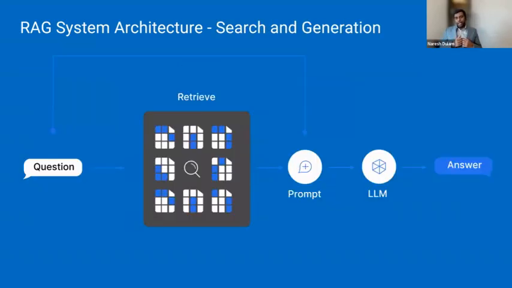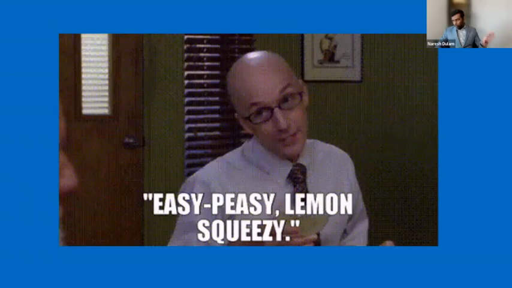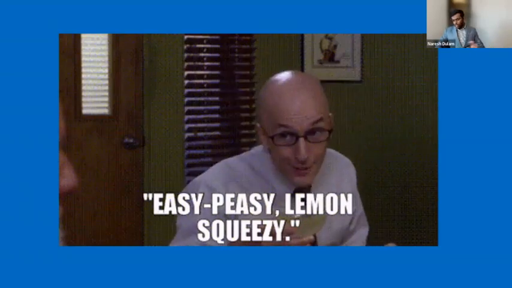The second step of the RAG workflow is the search and generation, where you ask the question and you retrieve certain documents from the vector database, and then you combine the question and the retrieved documents, form a prompt, and then you give it to the LLM that generates an answer. That's the overall RAG flow.